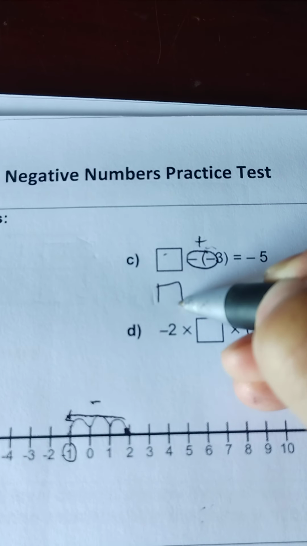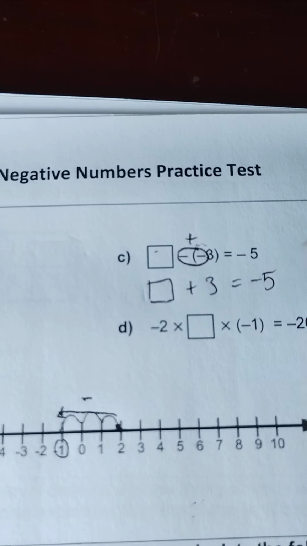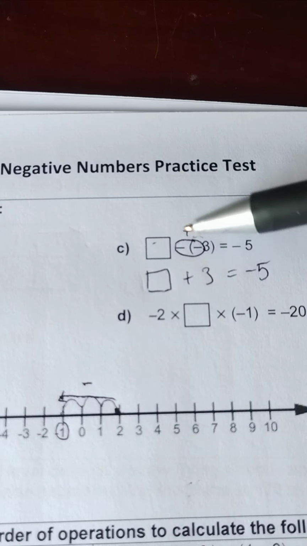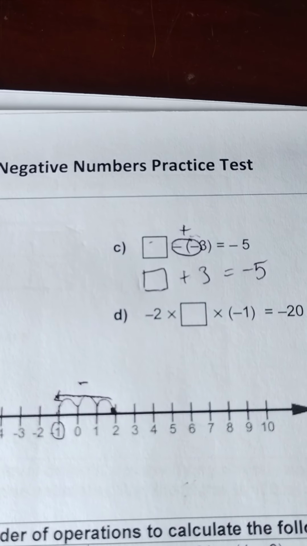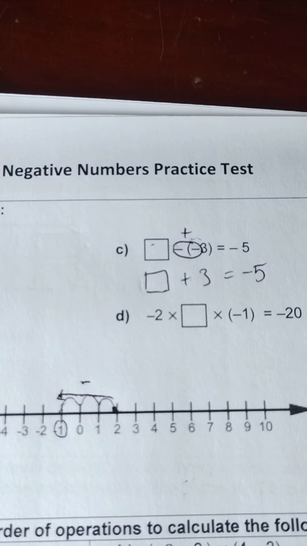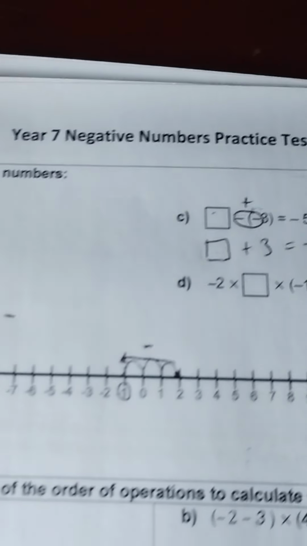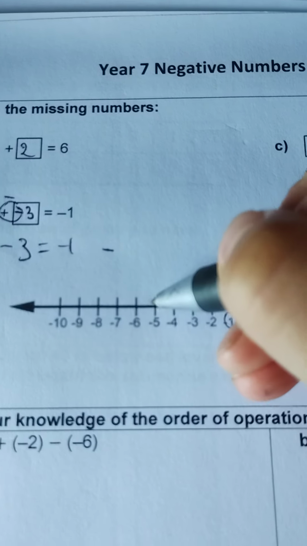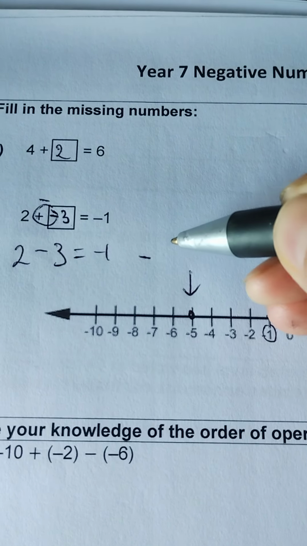So something plus 3 to give me negative 5. So this just helps to make it a bit clearer for me. So those 2 negatives became a positive in this one because I'm trying to work out my starting number. Now, what's something plus 3 to give me negative 5? If I still can't visualize it, let's go to my number line. I want to end up here. That's where I want to finish at. And if I plus, I head in this direction.